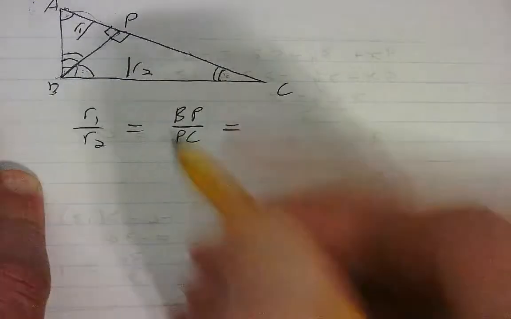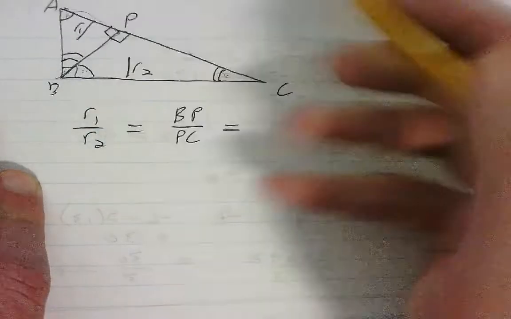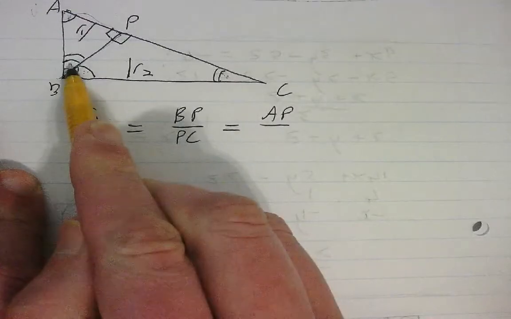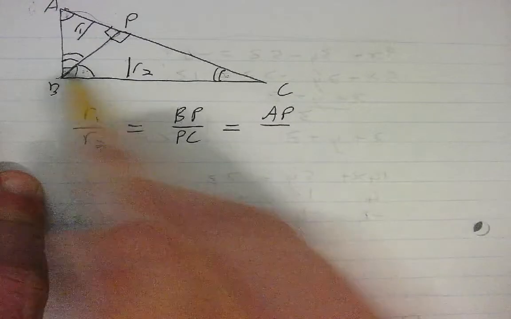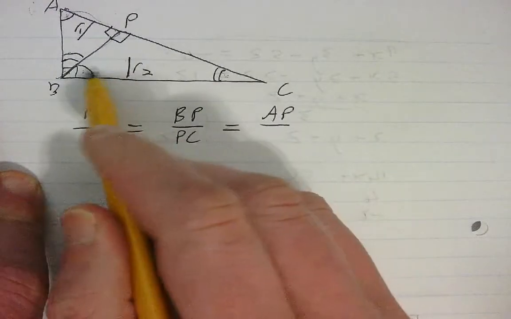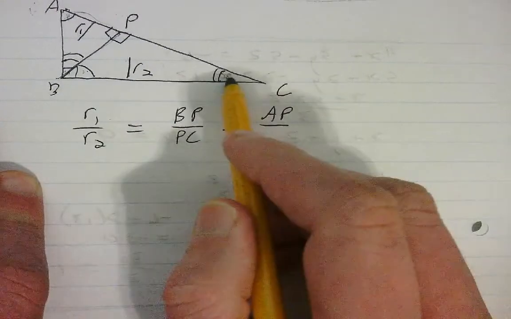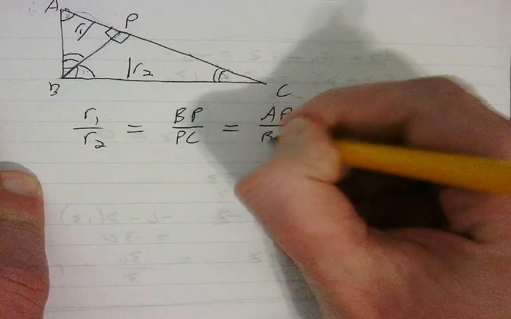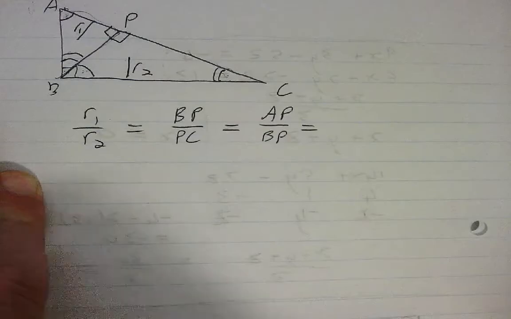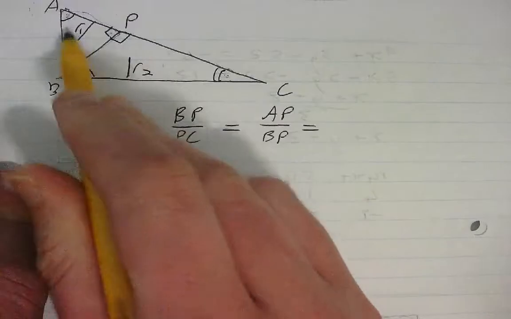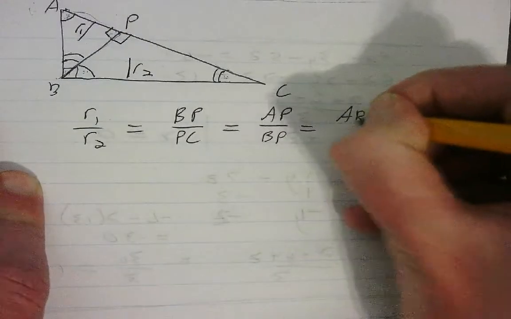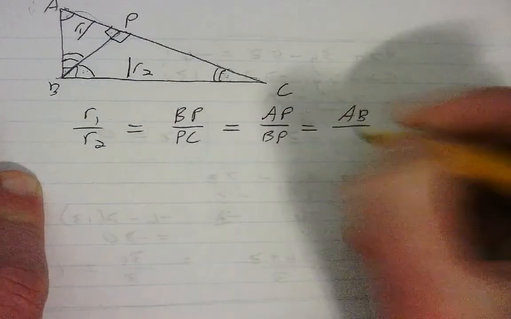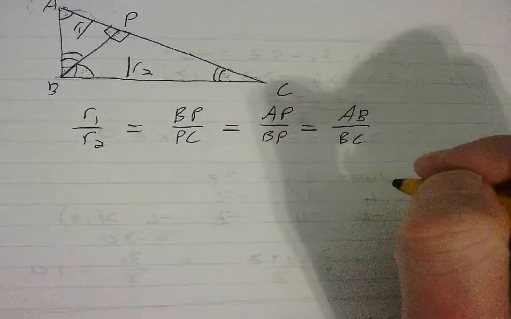Or we could use the length AP, that is opposite this angle, which in this triangle, the side length opposite this angle is BP. Or we can use the side opposite this 90 degrees, which is just AB, divided by the side opposite this 90 degrees, which is BC.